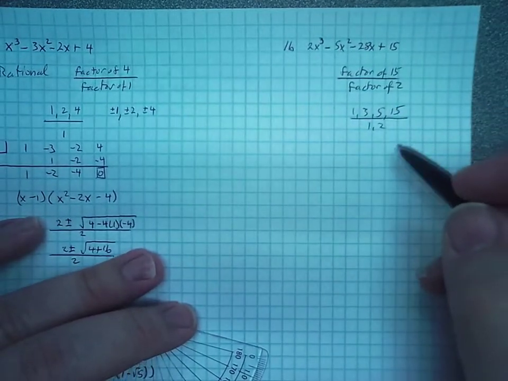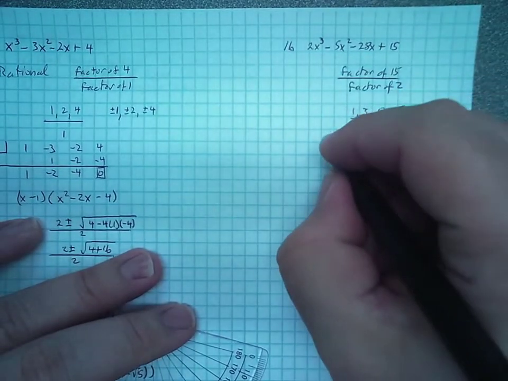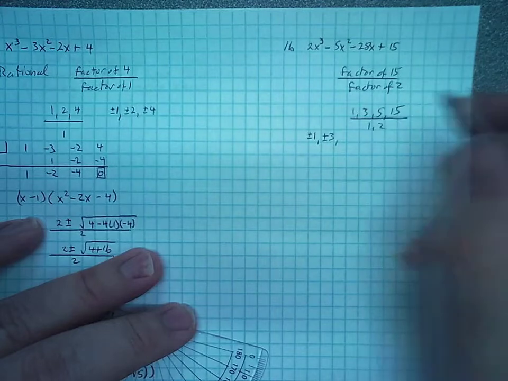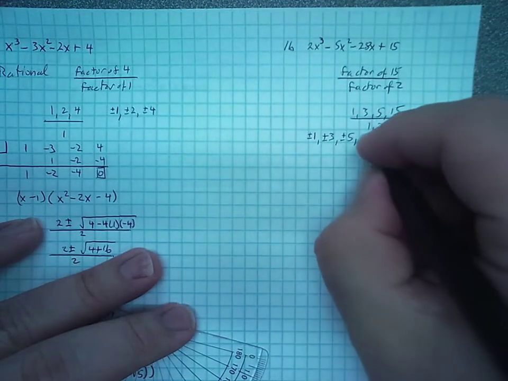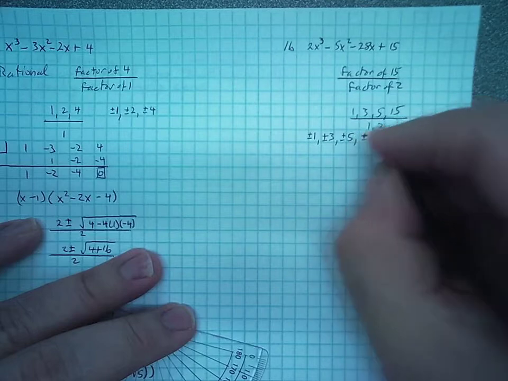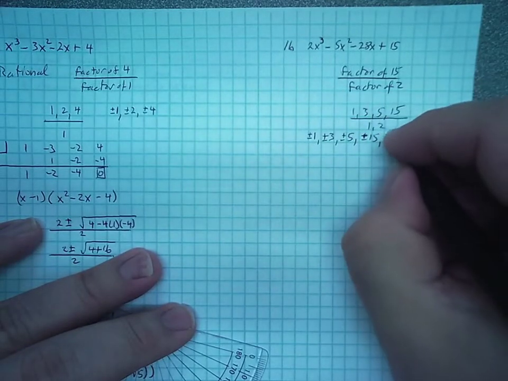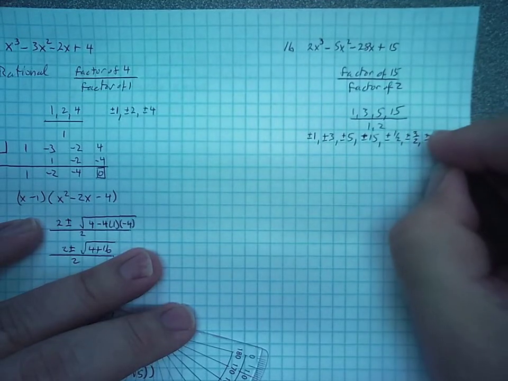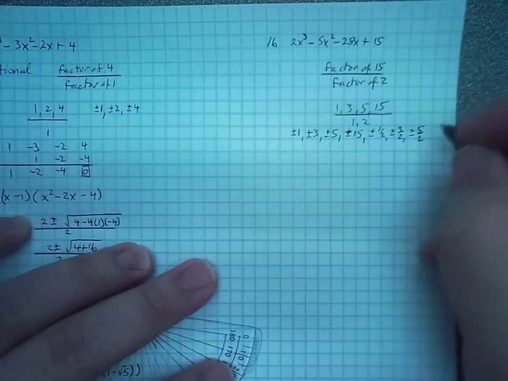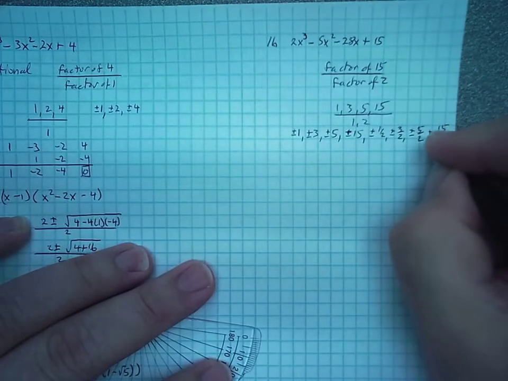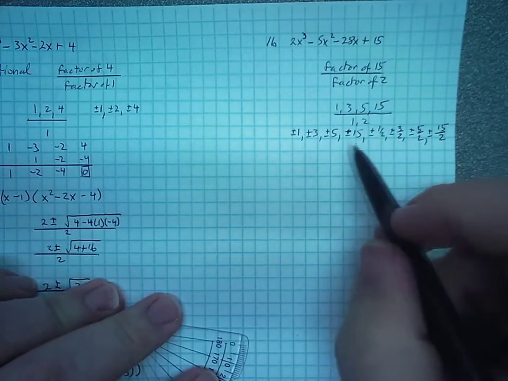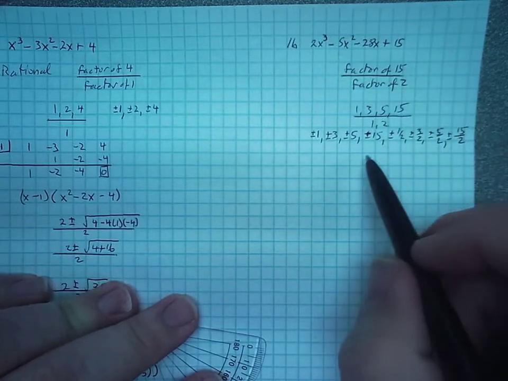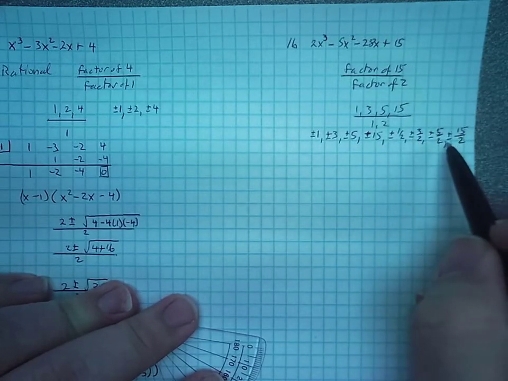I tend to approach this systematically, so I'm going to start with 1 on the bottom, and 1 over 1 is 1. Then 3 over 1. Don't forget to make each of these plus or minus. Then I'm going to go back through and get all the 2's. So plus or minus 1/2, plus or minus 3 halves, plus or minus 5 halves, and plus or minus 15 halves. Sometimes you'll get a fraction in here that will reduce to one you've already written, in which case you wouldn't need to write it again. But since 15 and 2 are mutually prime, there's no reducing to be done here.